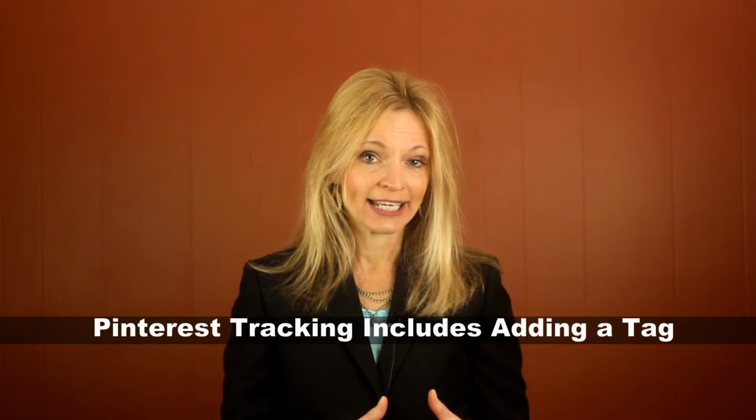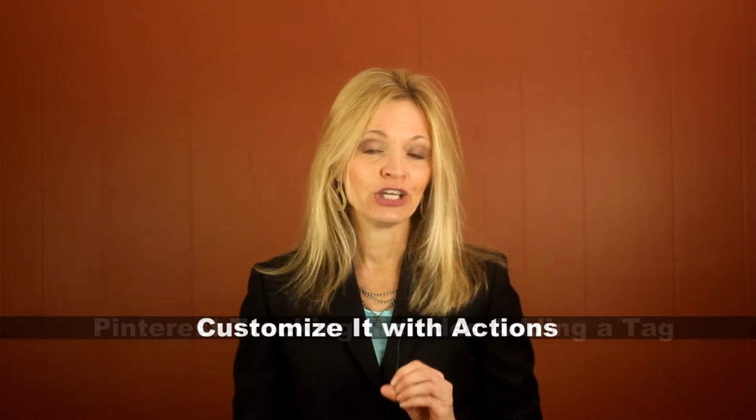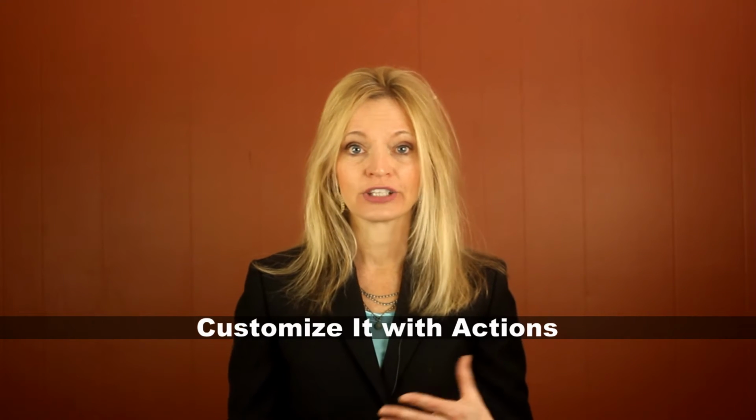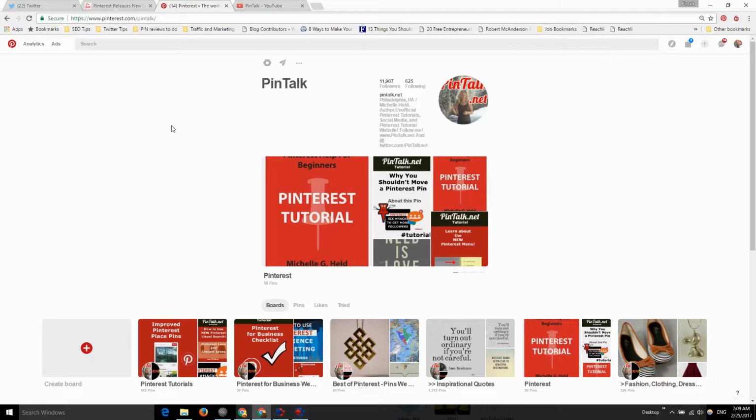So Pinterest tracking includes adding a tag or a little bit of script to your website, and then you customize it with actions like they added something to the cart, a page view on a particular page, or they actually checked out and bought a product. So let's head over to the screen share and I'll show you exactly how to log into your Pinterest account and set up conversion tracking.